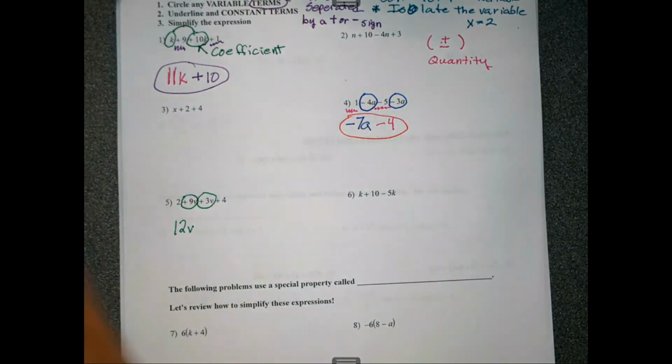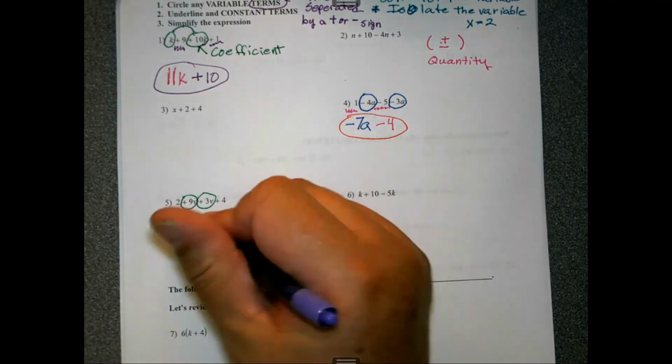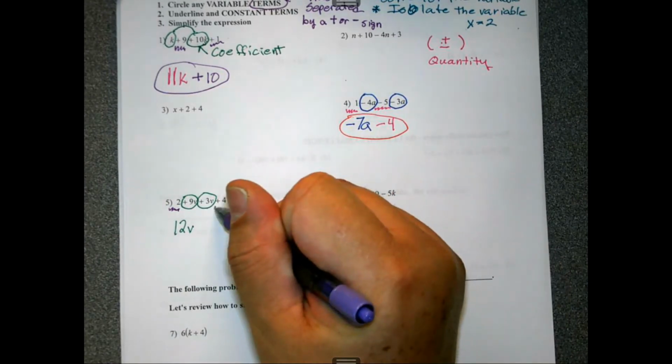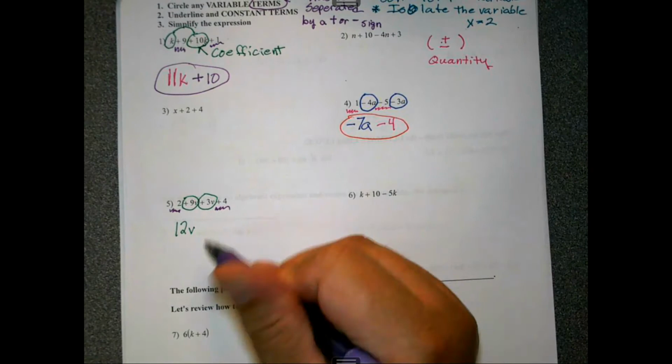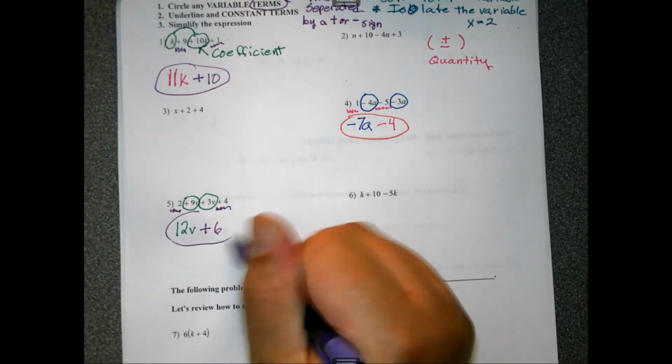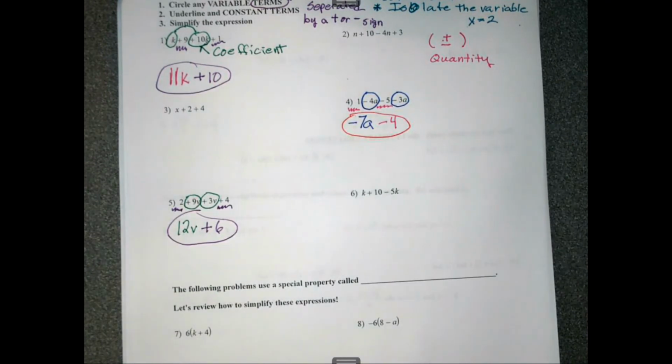And then I have two constant terms, a positive 2 and a positive 4. Combine those, I get a positive 6. There's my answer. I hope I didn't insult your intelligence too much.